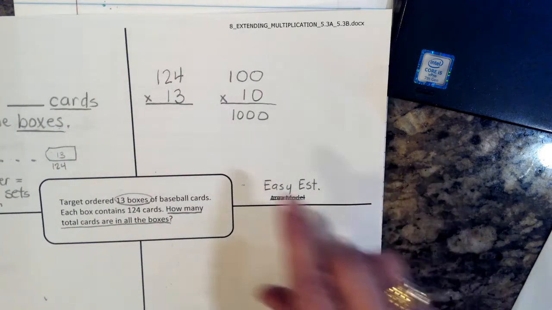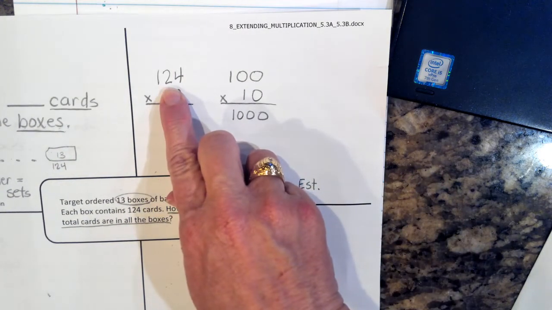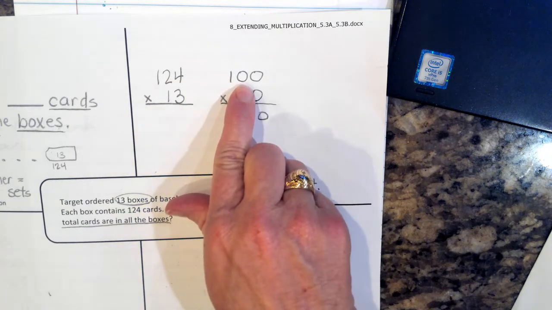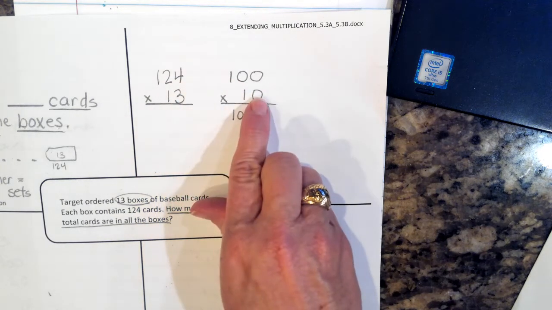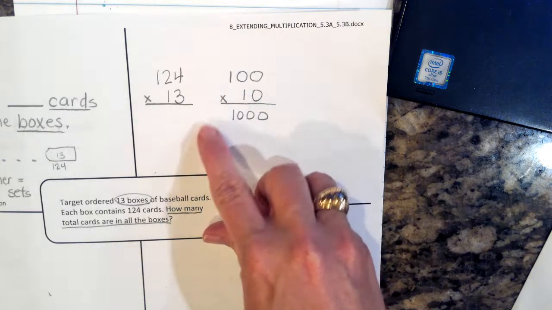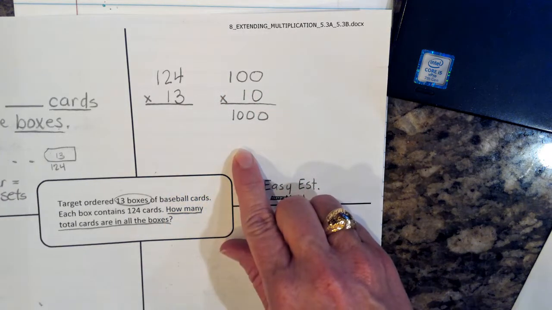The problem is when I lower 124 by 24 and lower 13 by 3, I can see that this is going to be a low estimate.